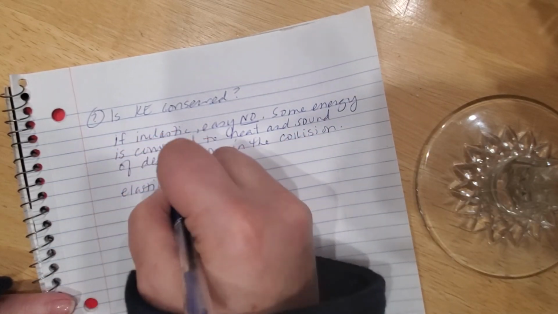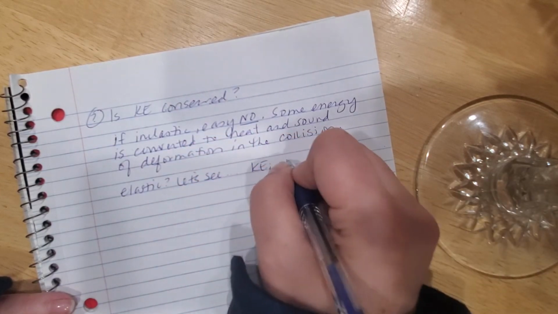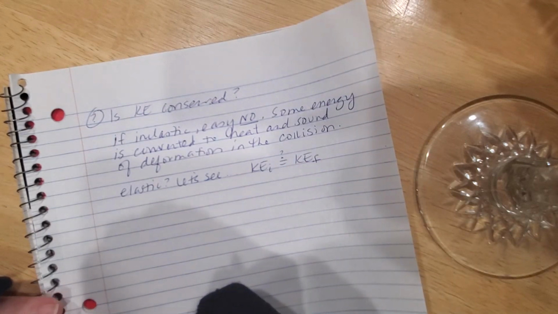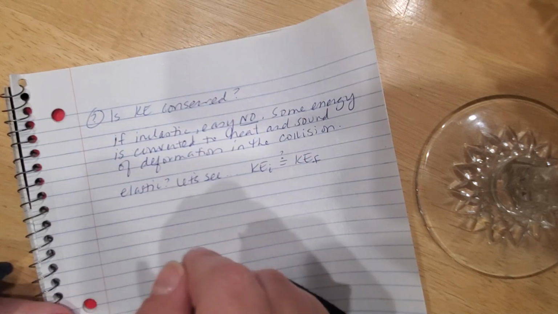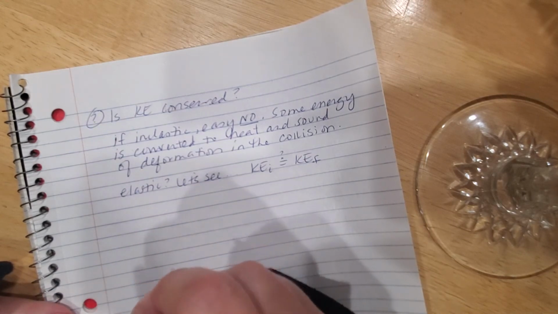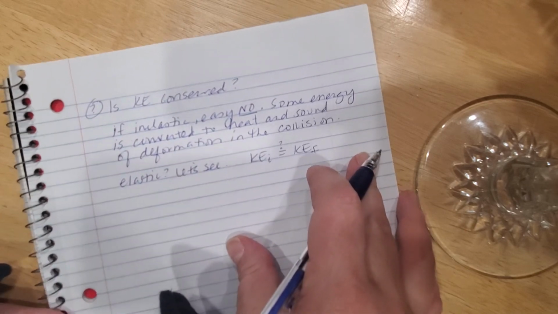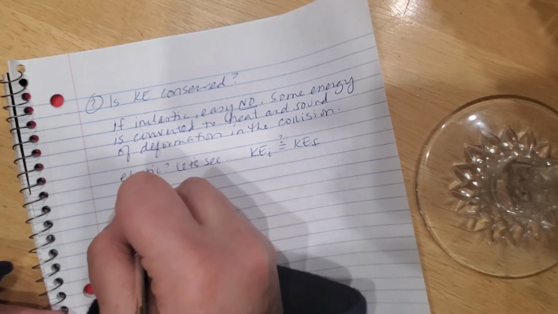Elastic? Let's see. Does the initial kinetic energy equal the final kinetic energy? Let's look. We have our picture from last time, our M's and V's for four pieces, but we're not going to play with momentum. So instead of dropping the momentum equation off the picture, I'm going to drop the kinetic energy equation off the picture.